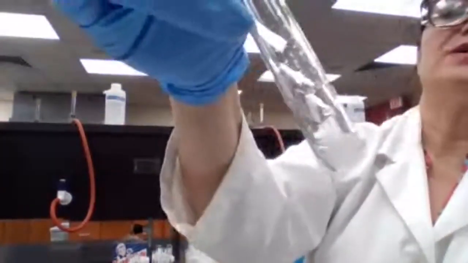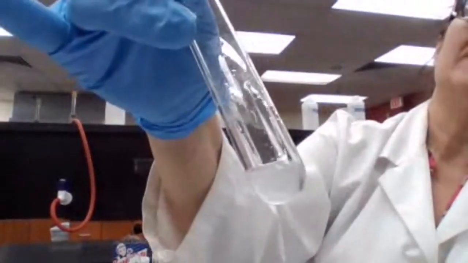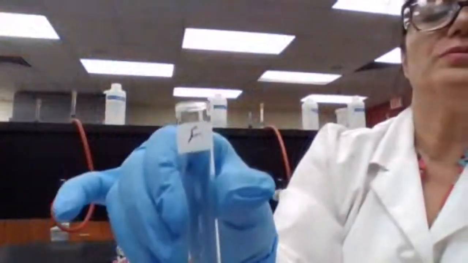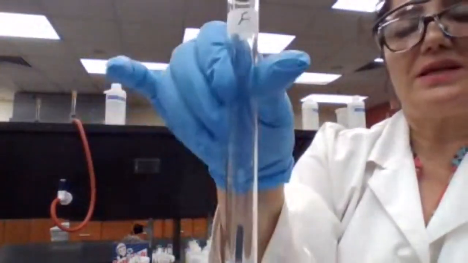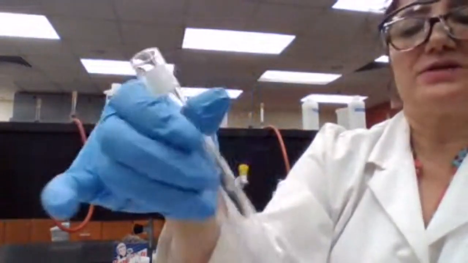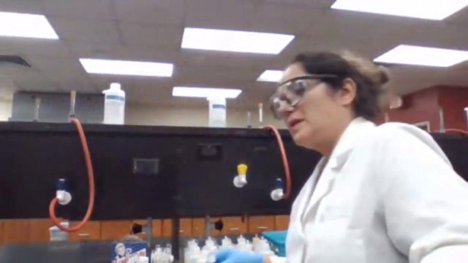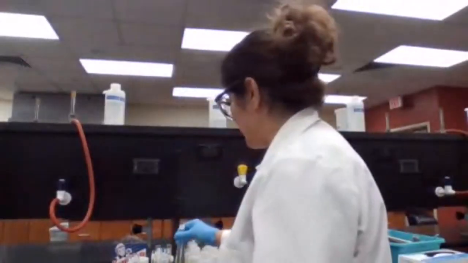You see the particles coming out and the magnesium is going into solution. So for test tube F, there is a reaction. When you have magnesium in the zinc chloride, there is a reaction.